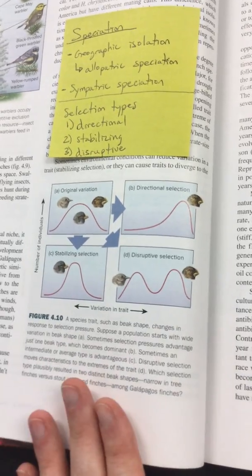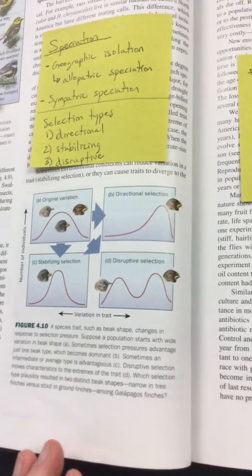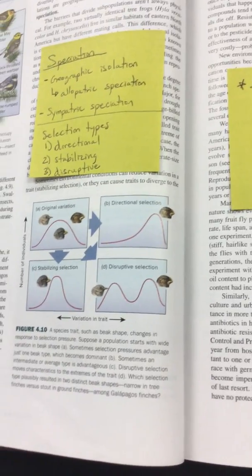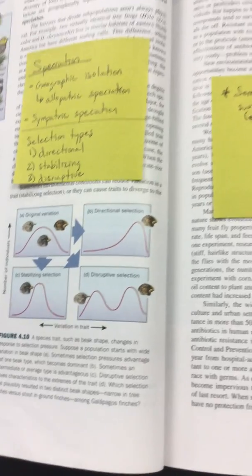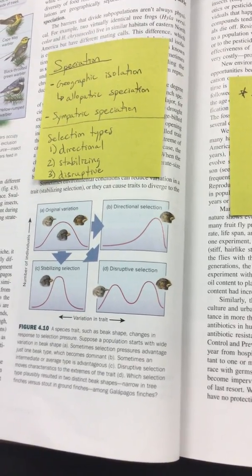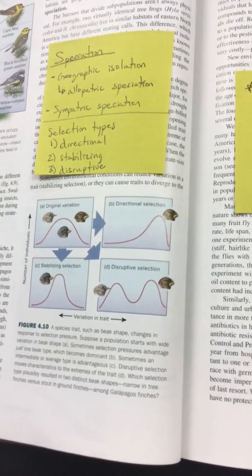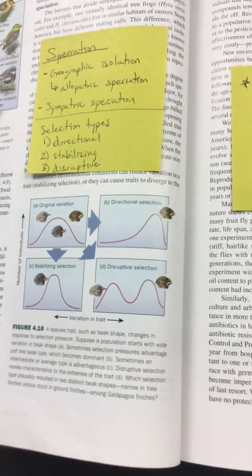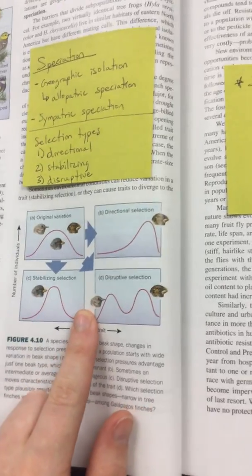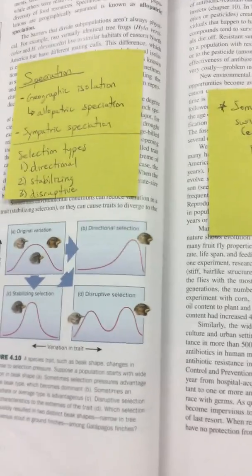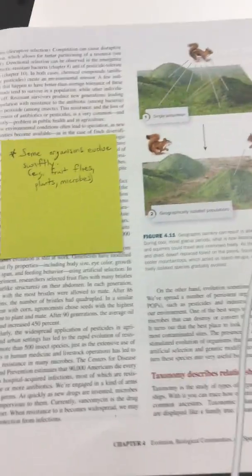This can even go for things like the proboscis, which on a butterfly or a moth is their little mouthpiece. So it curls up when they're not using it, and then when they go to drink nectar or something like that, it uncurls. The length of that can vary, and that can experience selection. So it's any kind of trait can experience this.